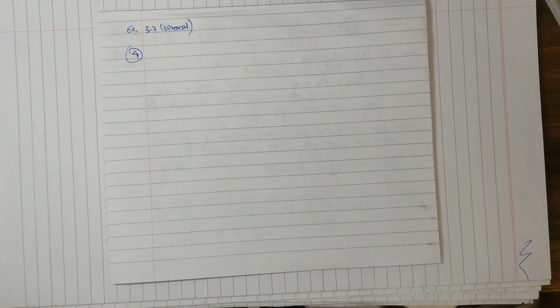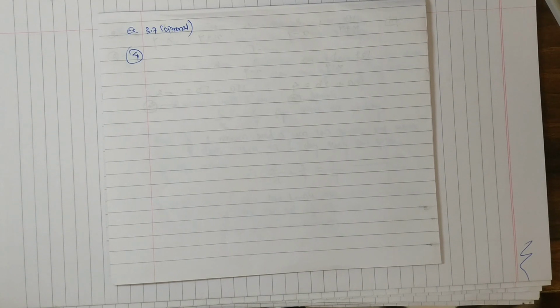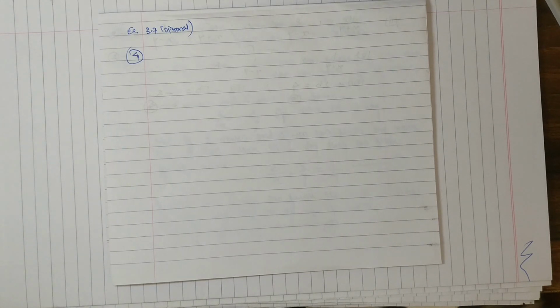So after doing the whole chapter, you should at least try the optional exercise, because these questions are of higher order thinking skills. So if you are prepared with these questions, that means your concept is extremely clear. So you must try the optional exercises, right? So I'm doing a few questions for your clarity.